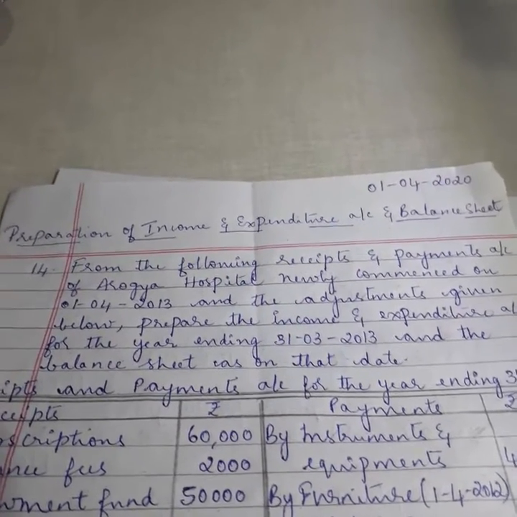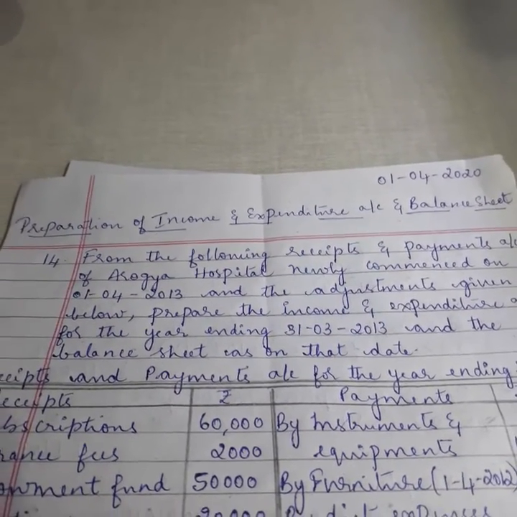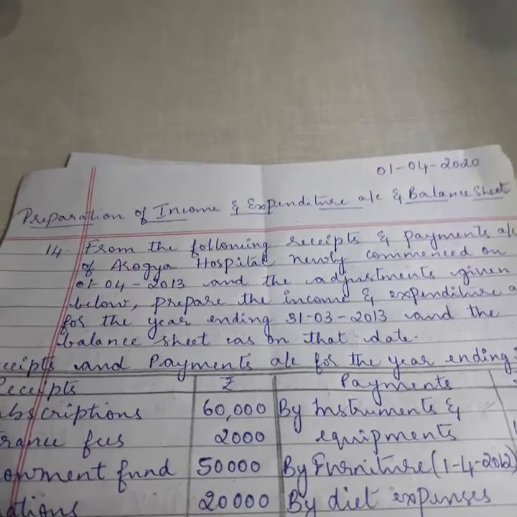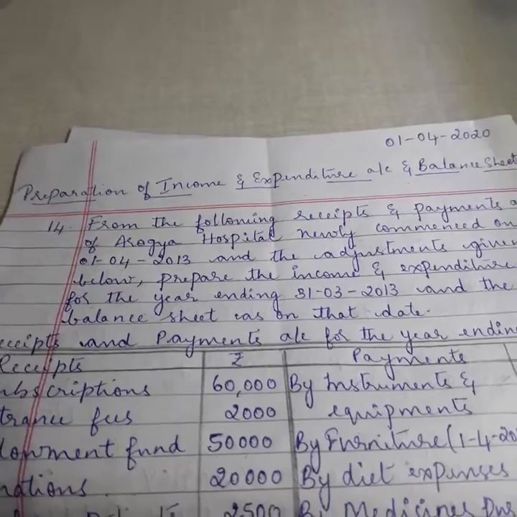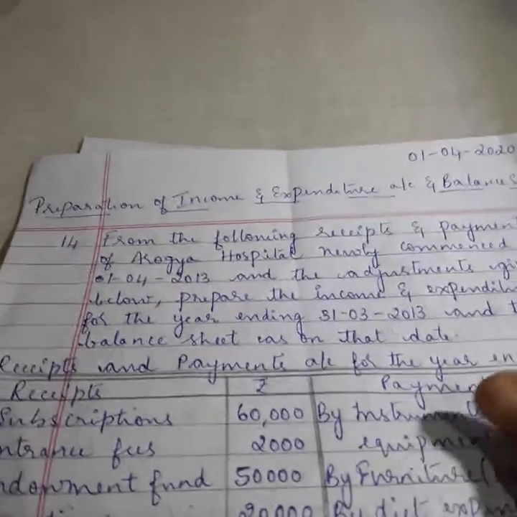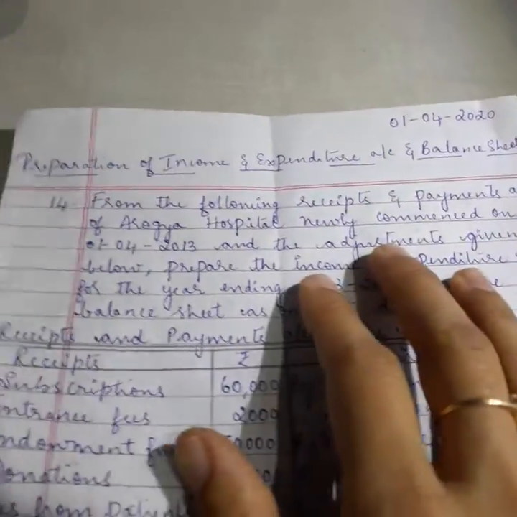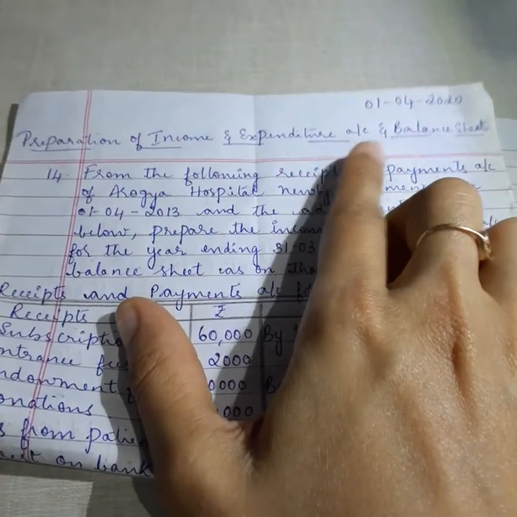Hello students, today onwards we will be working out 15 marks problems under non-profit concern, wherein they will ask you either to prepare income and expenditure account and balance sheet. So now let us see the 14th problem, that is preparation of income and expenditure account and balance sheet.